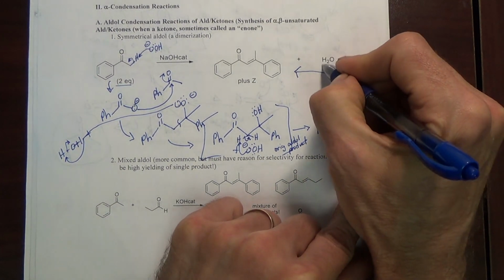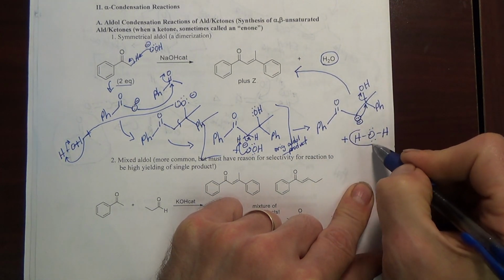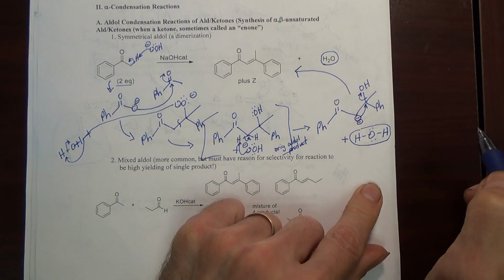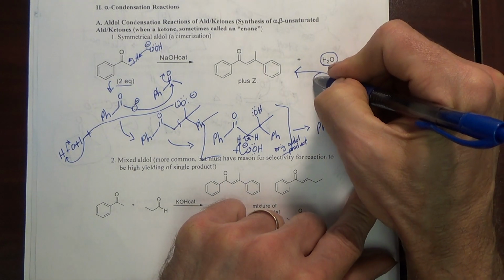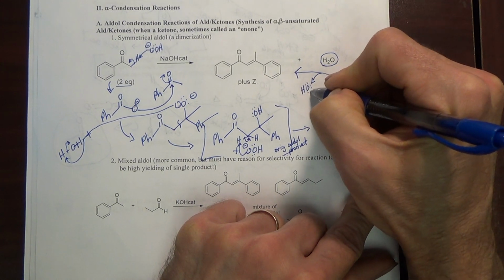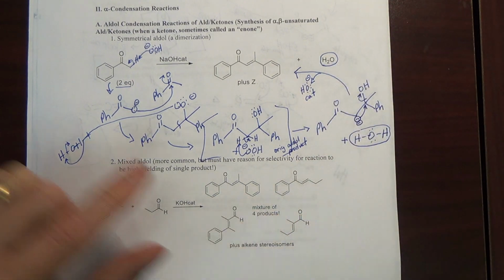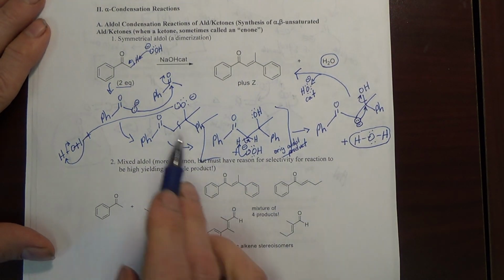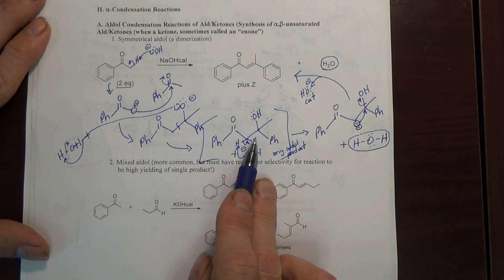The water that we said is going to be formed was formed here. But we also form here hydroxide again. And hydroxide is the catalyst for making the original aldol product.